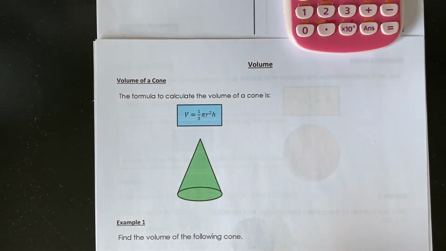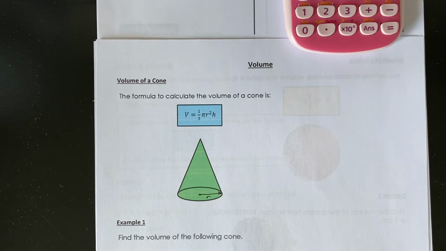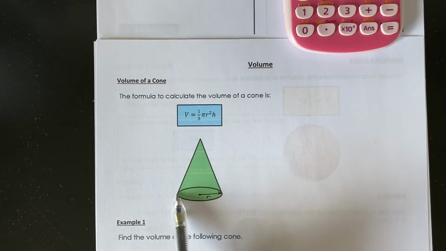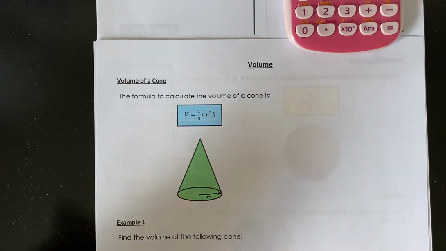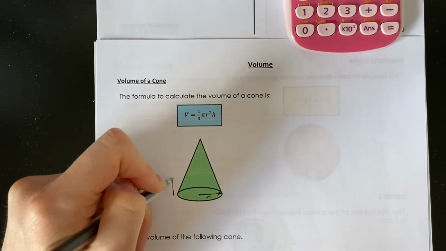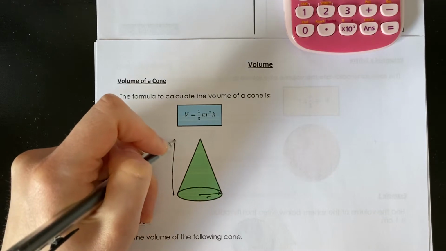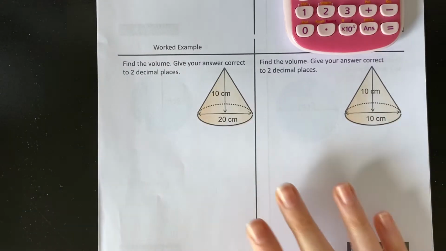First of all, the radius we know goes from the centre of a circle to the edge. So that there is my radius. Remember, if we go from one edge to the other, it's called the diameter. Our height goes from the bottom of our shape all the way to the top. And that's our height. So let's have a look at an example.